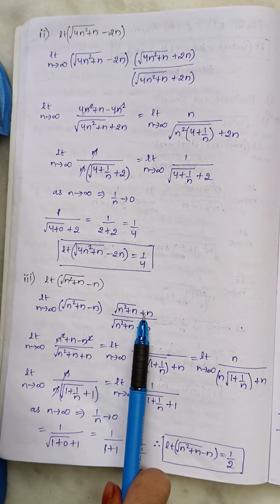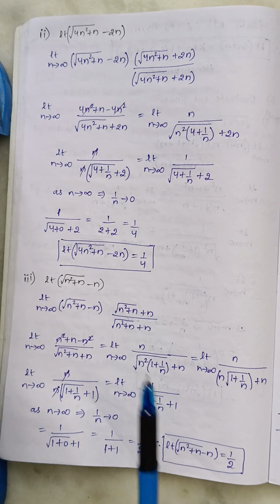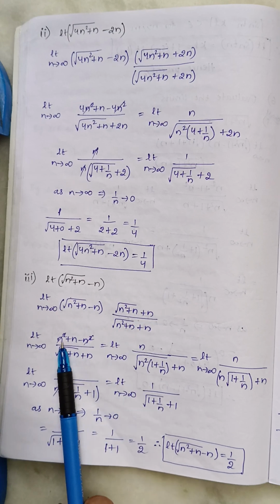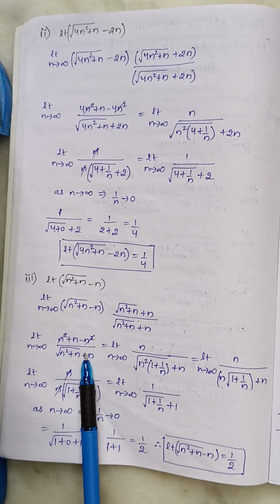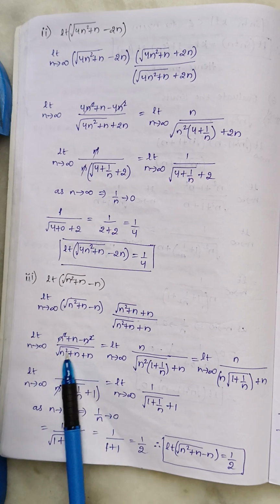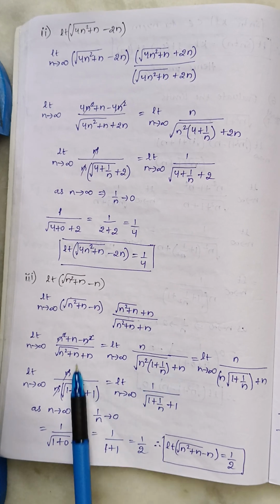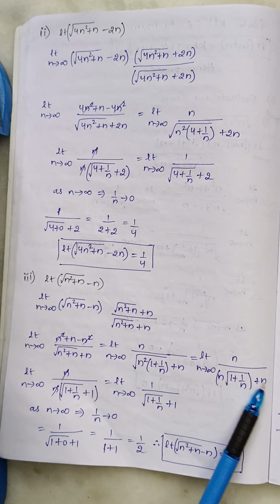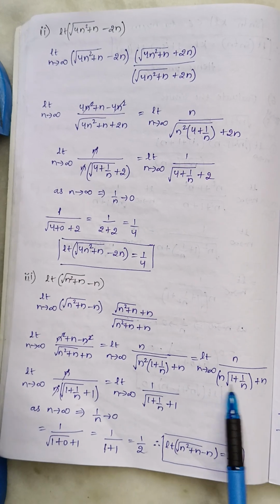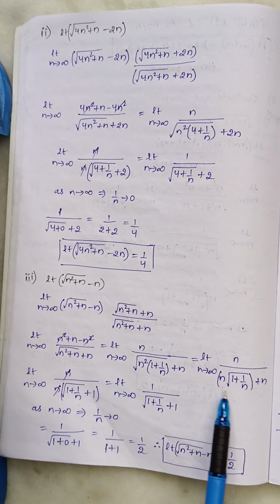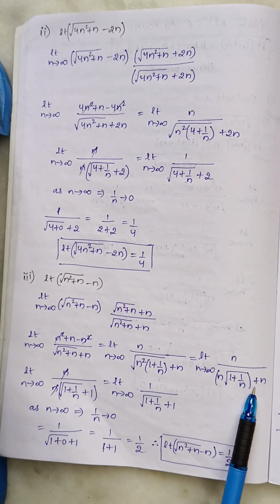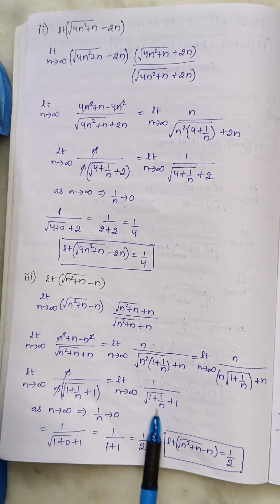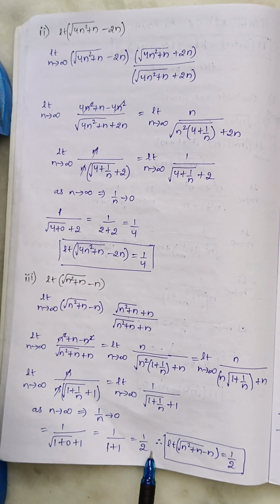Same rationalizing. So numerator and denominator are multiplied with the same term, and here a minus b into a plus b is a square minus b square gets cancelled, denominator as it is. Now take n square common from this root, then 1 plus 1 by n here plus n as it is. Now take n square outside, then it will be n into this. Again take n common from these two, then n common means root of 1 plus 1 by n plus n common means here 1. N gets cancelled here. As n tends to infinity, 1 by n tends to 0. Now substitute 0 here, then it will be 1 plus 2.